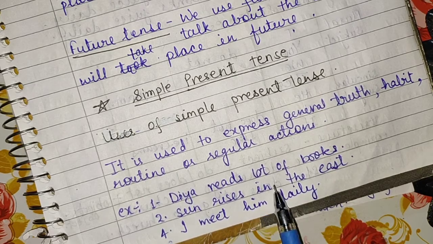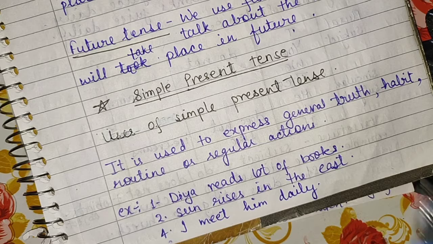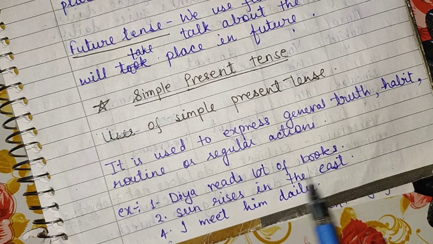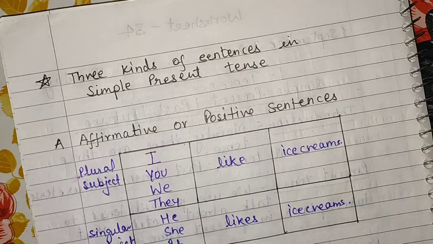Next is, the sun rises in the east. Now this is the general truth. The sun always rises in the east. It will not change. Okay. I meet him daily. It is also a regular action, that I meet him daily. So basically, okay, let's study the structure and the formation of these sentences.